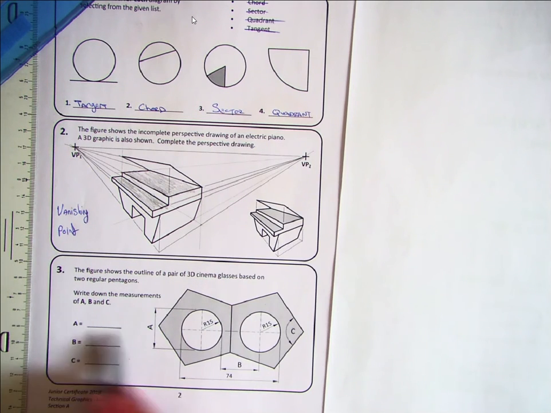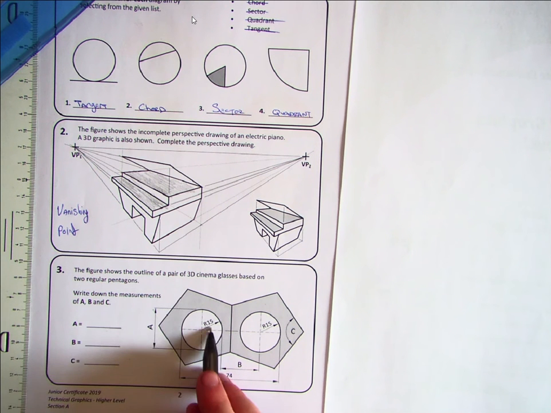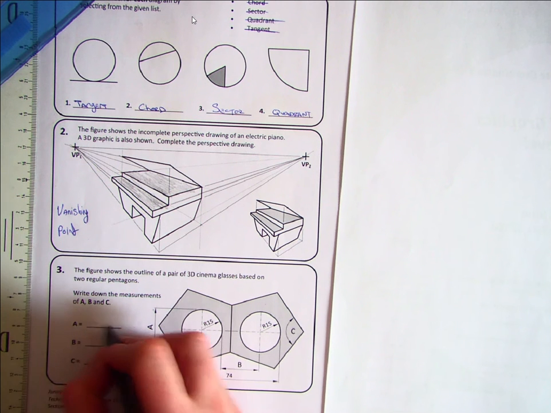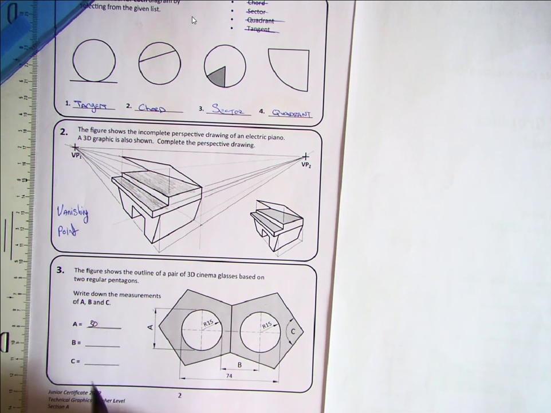Or side dimension A. Okay, so this is A here. It's the diameter of this circle, so we know if the radius is 15, the diameter is twice the radius, so the diameter has to be 30. Okay, so A is 30.